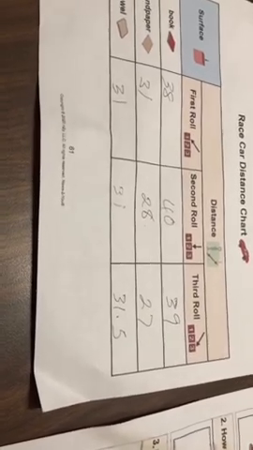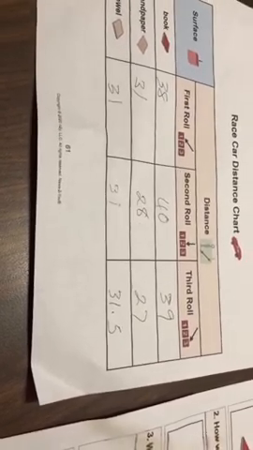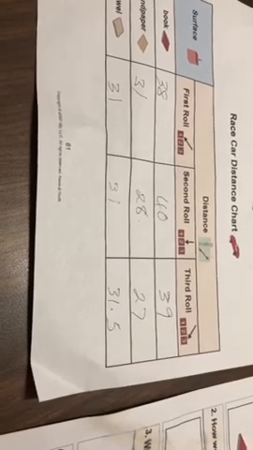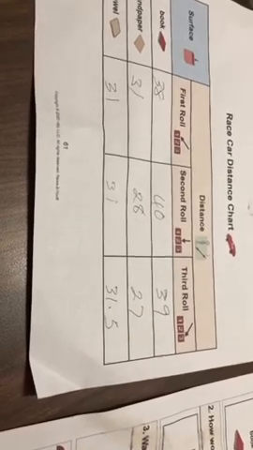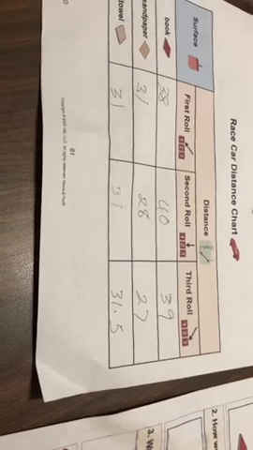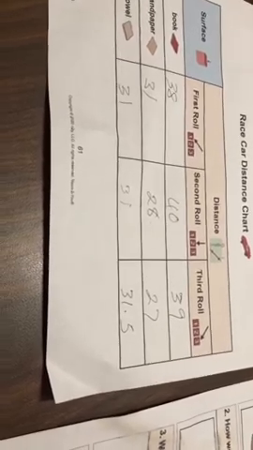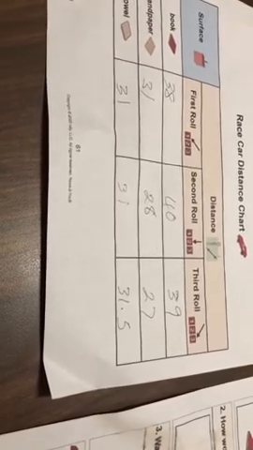So the conclusion is smooth surfaces have less friction, which means objects can move faster than on rough surfaces, which have more friction. Thank you.